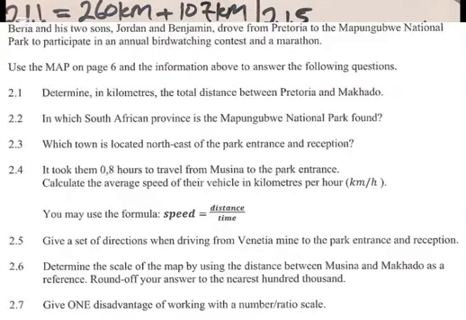Then we move to 2.7. It says give one advantage of working with a number scale or a ratio scale. This one is very simple.